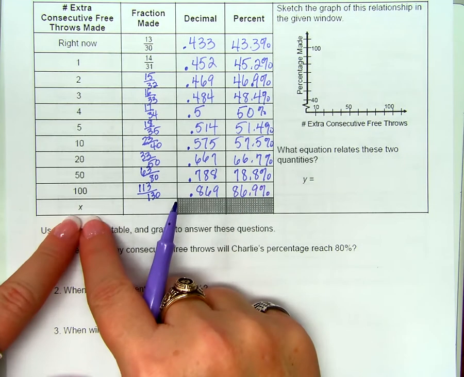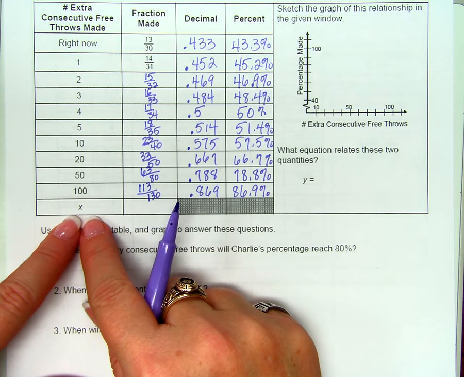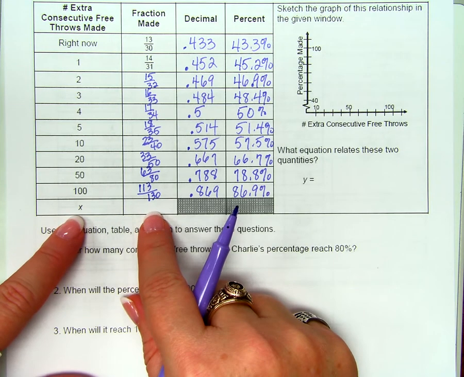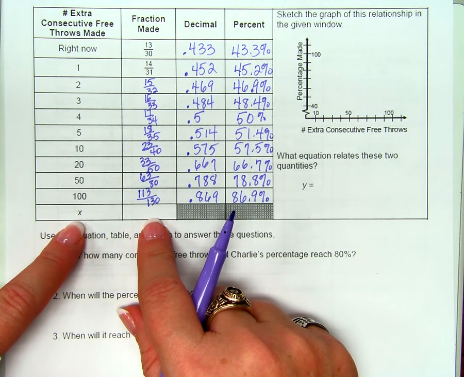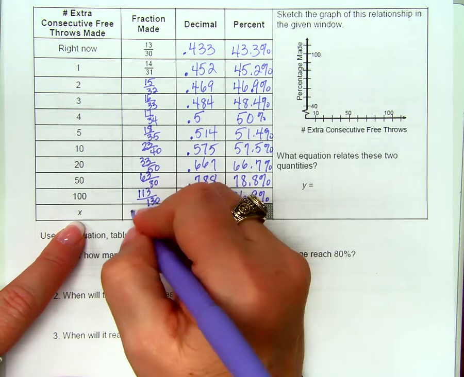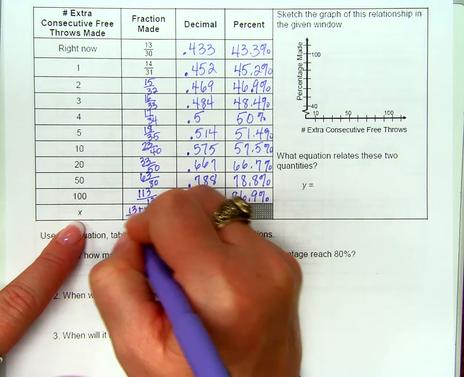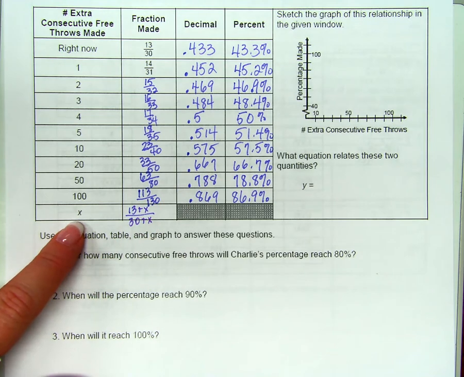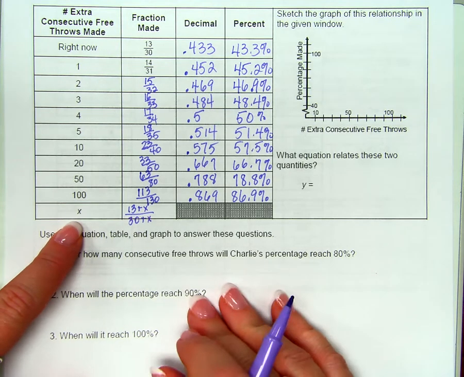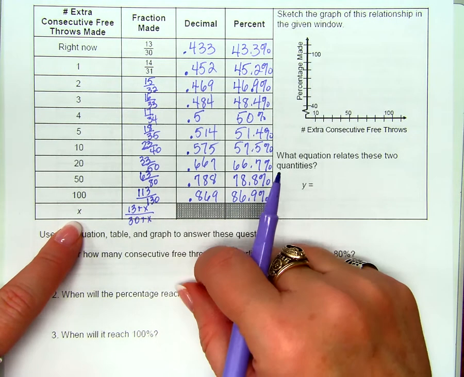So what if we had X consecutive free throws made? What would our fraction be? 13 plus X over 30 plus X, right? We're not multiplying by the free throws we made. We were adding them to the free throws we'd already made, right?